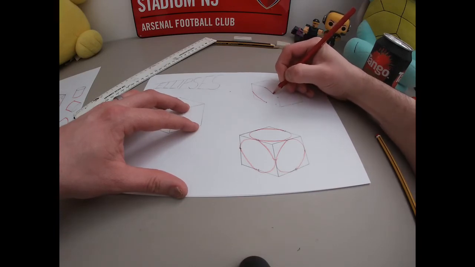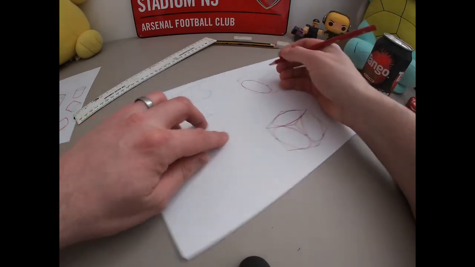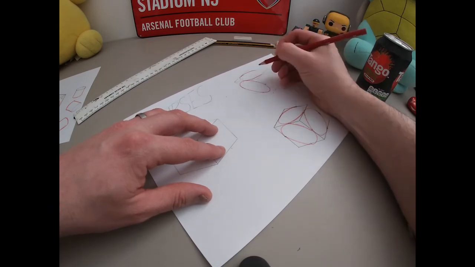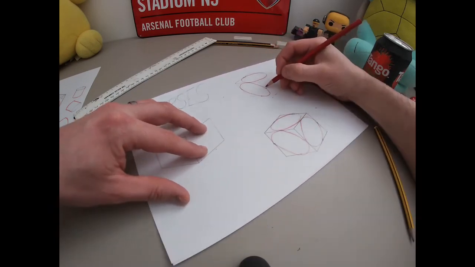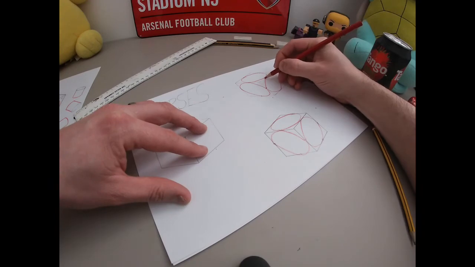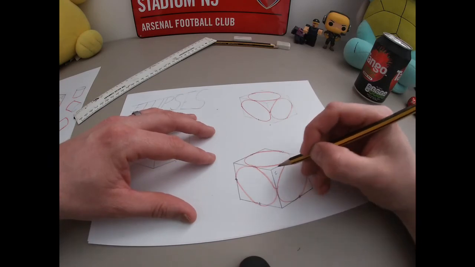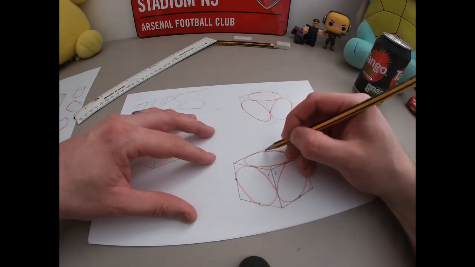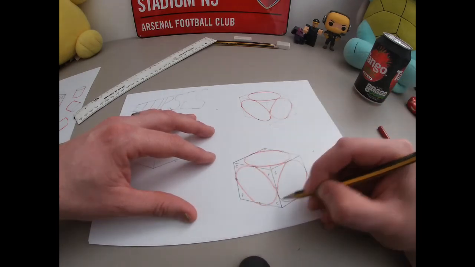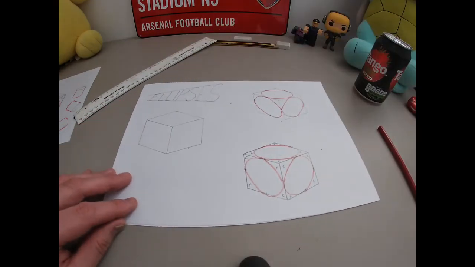Draw your curves: flatter, flatter, curvier, curvier. I've got this one, flatter, flatter, curvier, curvier, flatter, flatter, curvier, curvier. Again, if I draw them on, and then curvier, curvier, and that applies to all of them. So get all 3 done.